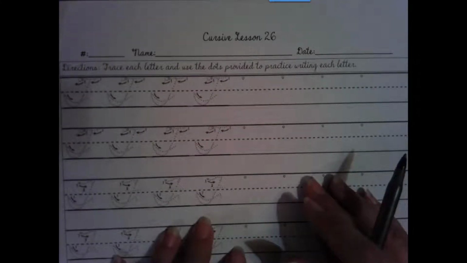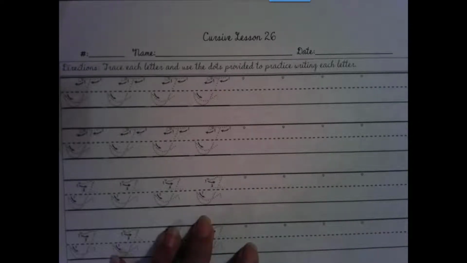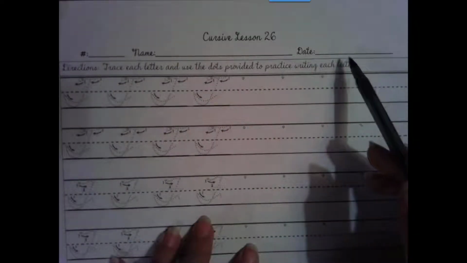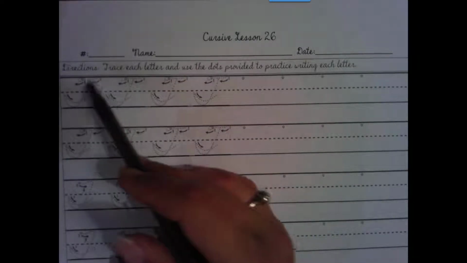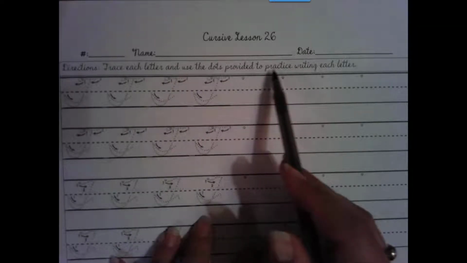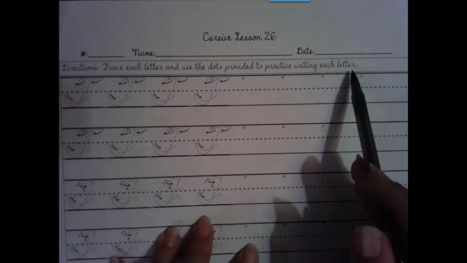Welcome to Cursive Lesson 26, our last lesson in teaching letters, and then we will start working on writing words, high frequency words. Always make sure you put your heading first: name, number, date, first and last name in cursive. Our directions: trace each letter and use the dots provided to practice writing each letter.